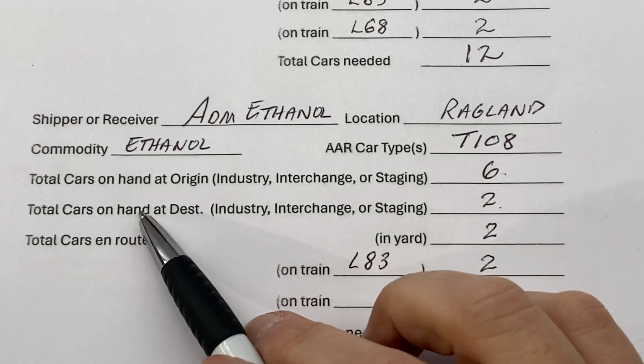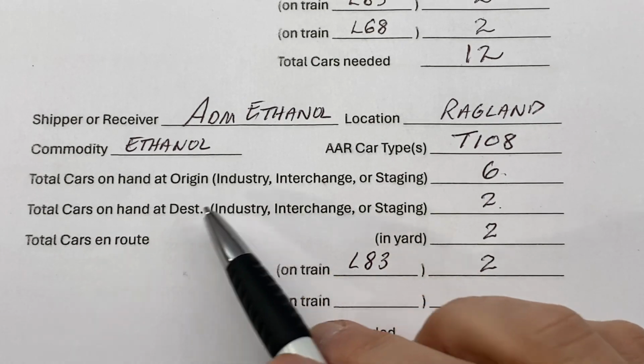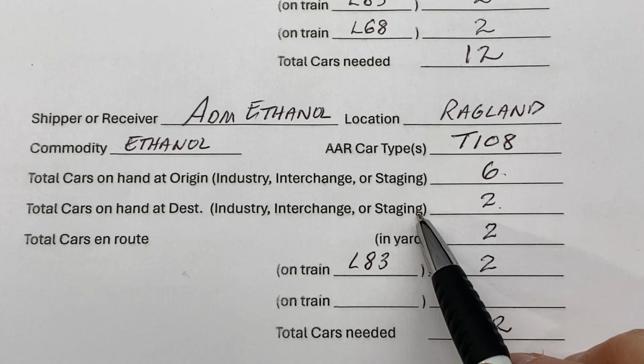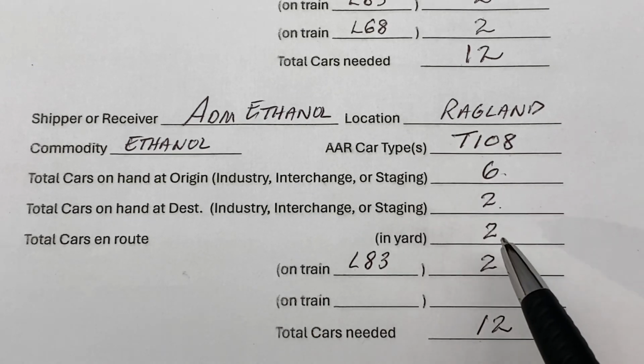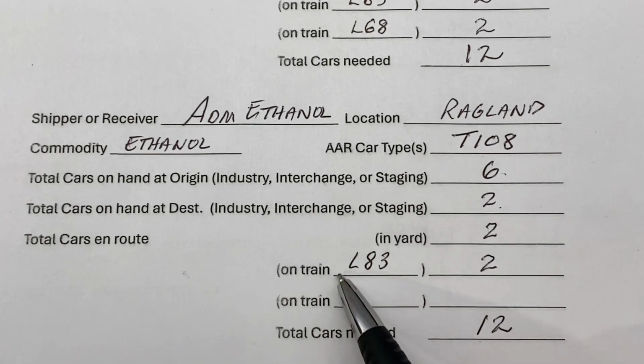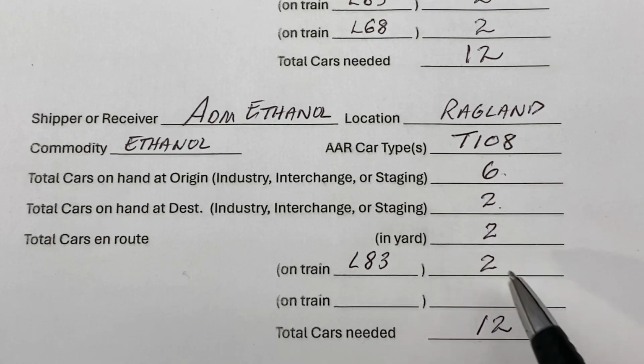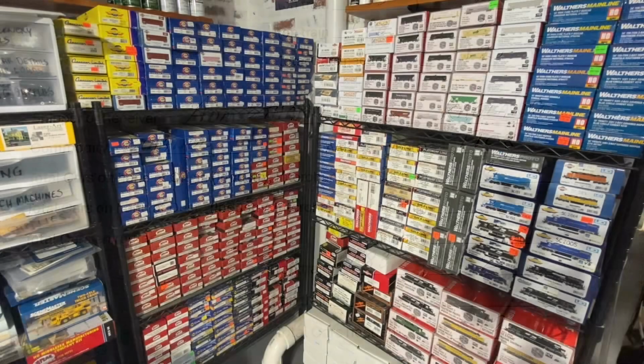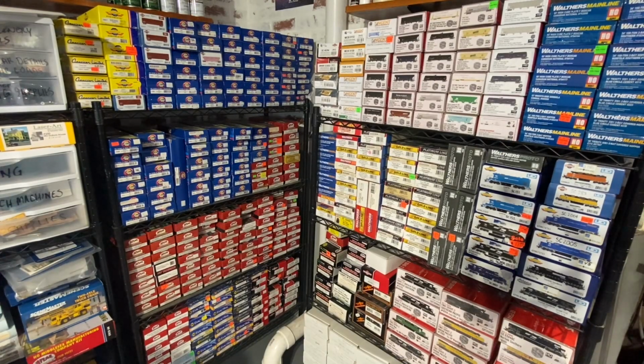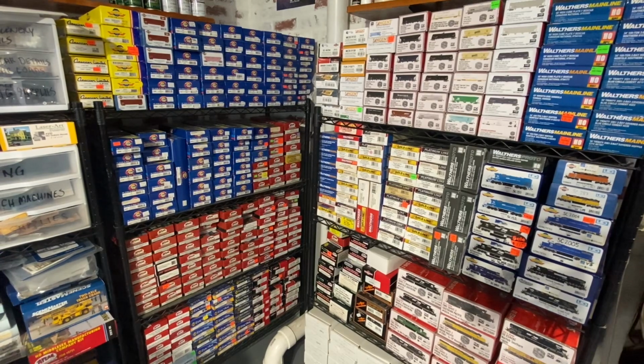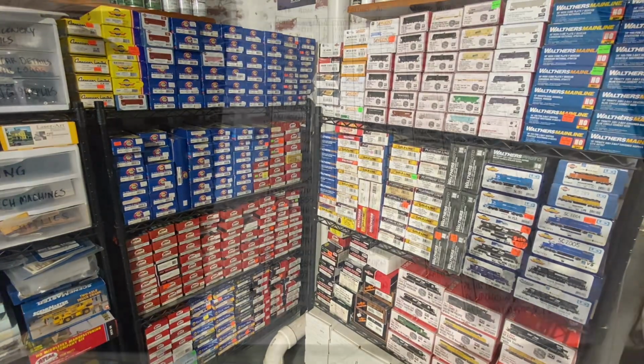In this case, the total cars on hand at destination, which would actually be staging, would be 2. 2 in the yard at Gadsden and 2 on train L83, for a grand total of 12 cars needed. So as you can see where I'm going with this, a layout my size is going to require quite a number of rail cars to keep it operating.